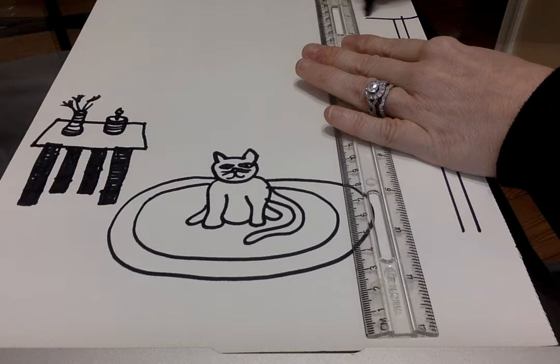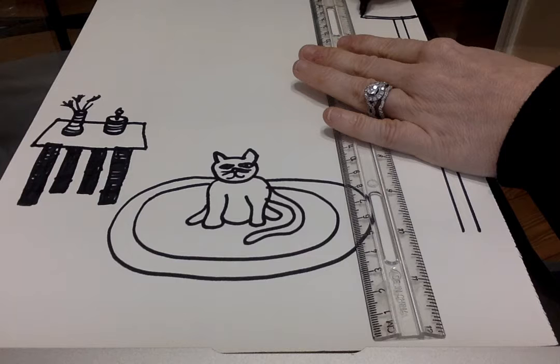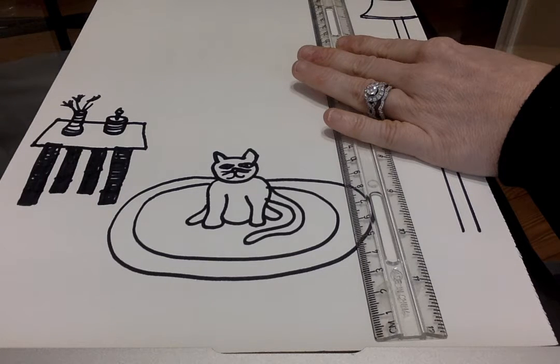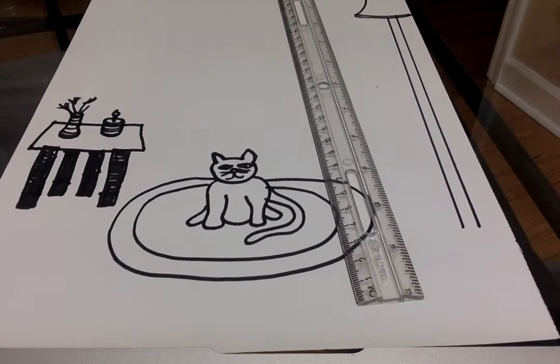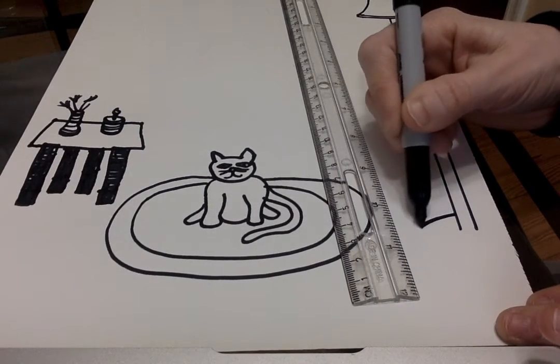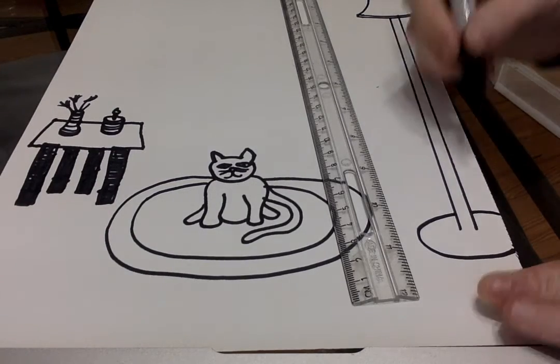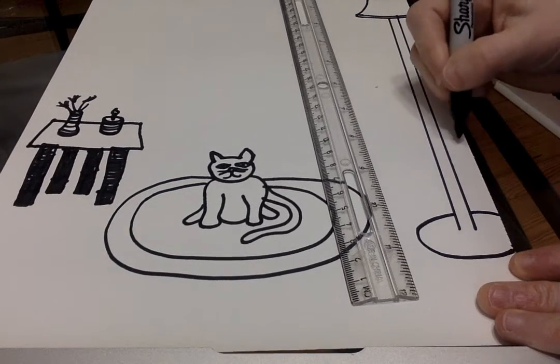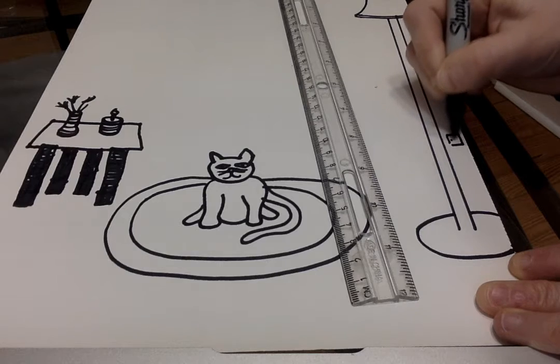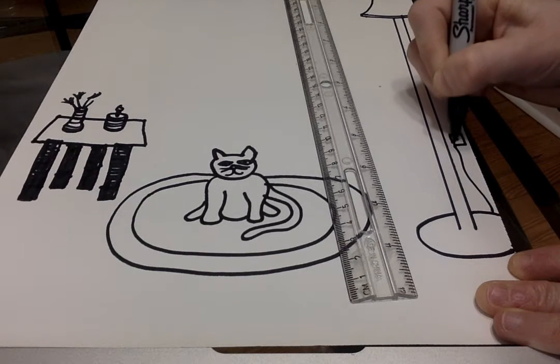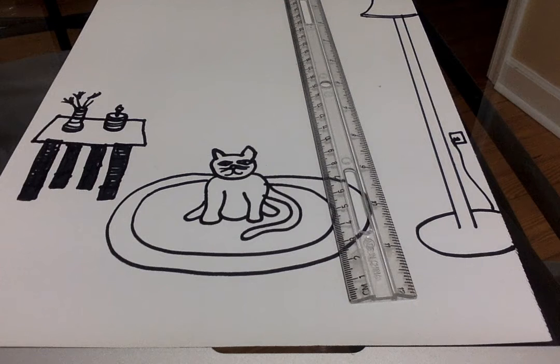It's going to be so tall that it actually goes almost all the way up to the ceiling. That's a tall lamp. And I want to have a base on the bottom that will make it stand. Maybe I want to have a plug on the wall that it's going to plug into. All right, these are the little details that I really want you to think of when you're doing your picture today.